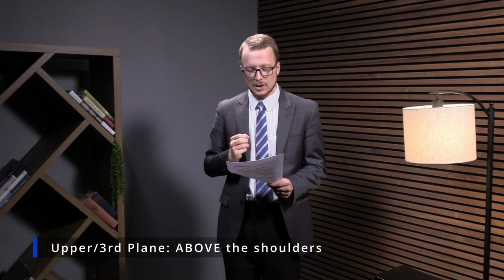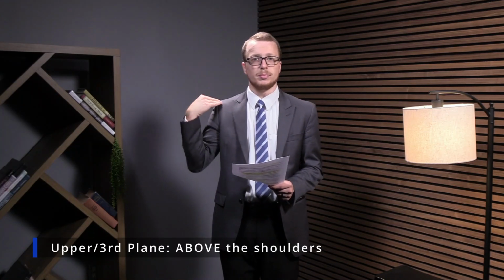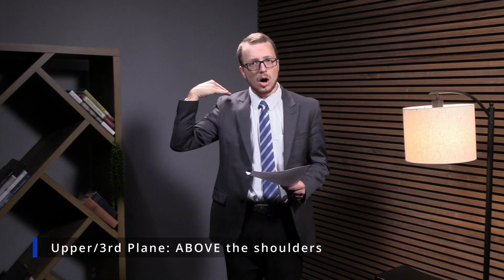And again, think about getting those gestures away from your body. Because further away from your body is going to be bigger and more direct, generally stronger for your audience. Our third plane is the upper or the third plane. This area is that which is above the shoulders. Above the shoulders. Now, what would we put in this plane? Well, we would put heaven here. We talked about that briefly. We know heaven's up.